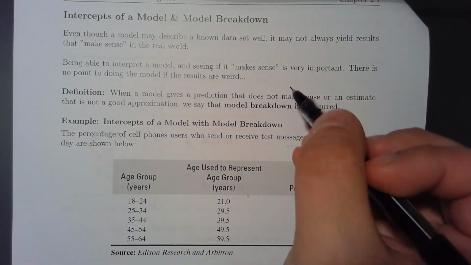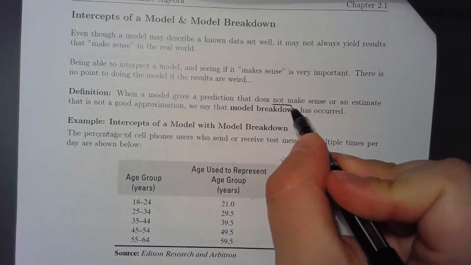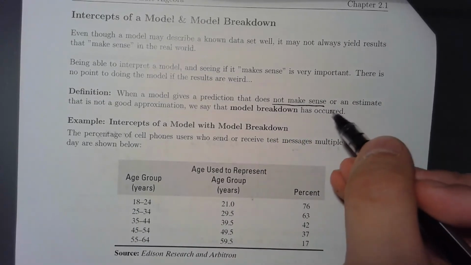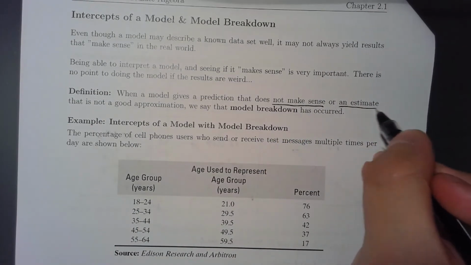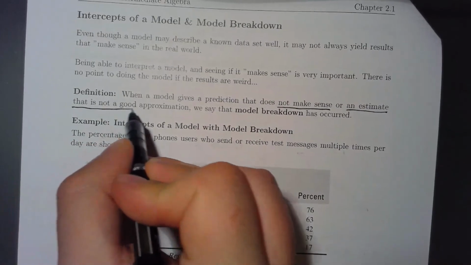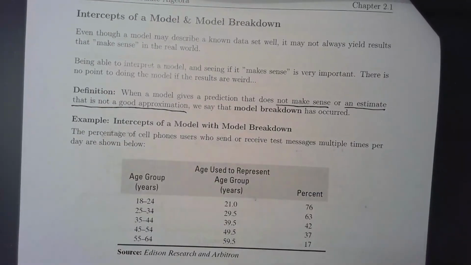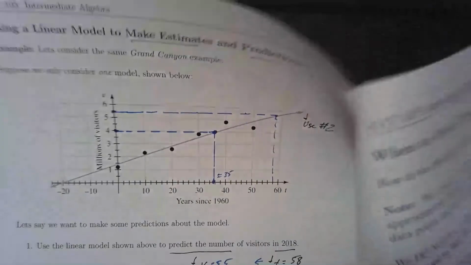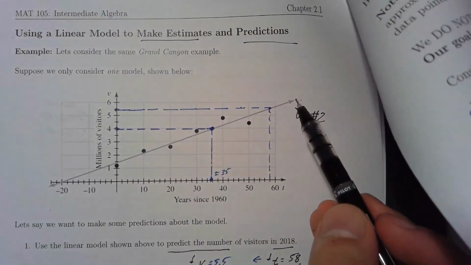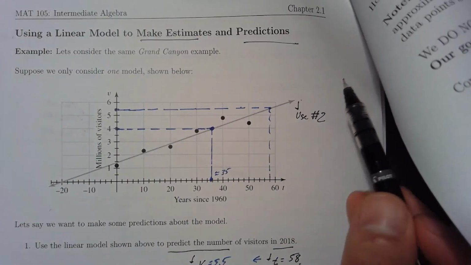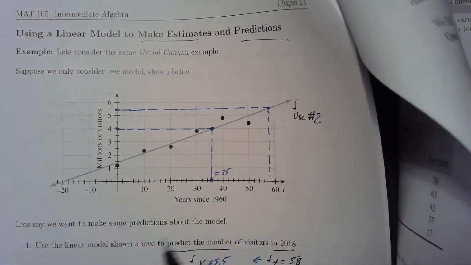That's one example of a model breakdown. You get some result that doesn't make sense. Or an estimate that is not a good approximation. Remember how I said earlier, what if I want to make a prediction about data that's way off in the future or in the past?